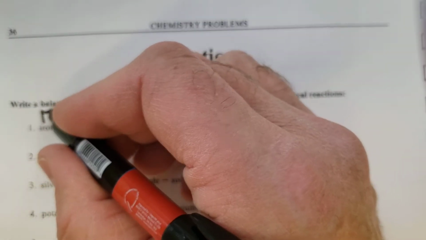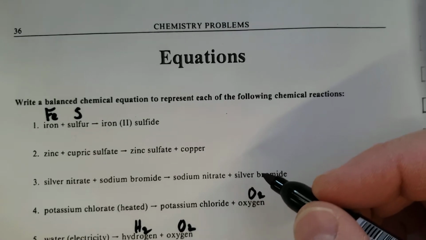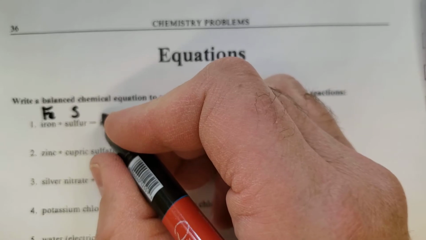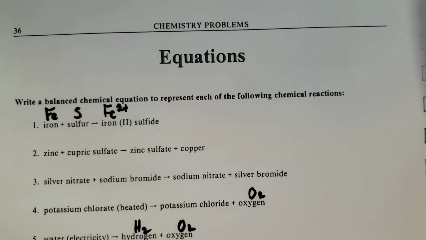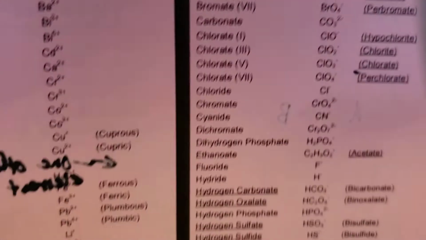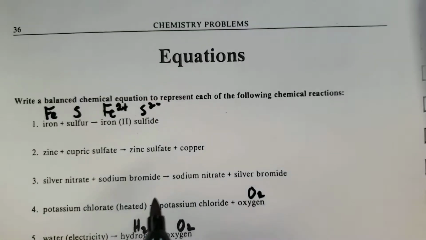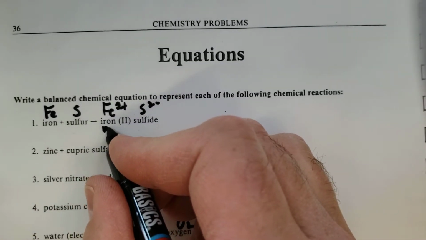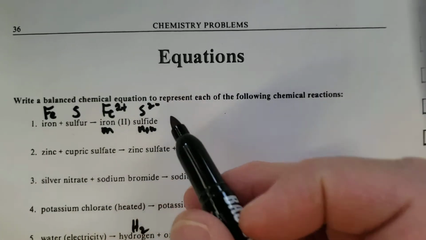Otherwise, if I see iron, it's just Fe. If I see sulfur, it's just S, even though sulfur comes in many different forms, such as S4, S8. We'll just assume it is S. And iron(II), if there's a Roman numeral, we know what that is automatically. And then sulfide, S2 negative. When you have two elements coming together in an ionic compound, and you know it's an ionic compound because here we have a metal and a non-metal, we have to worry about balancing the charges.